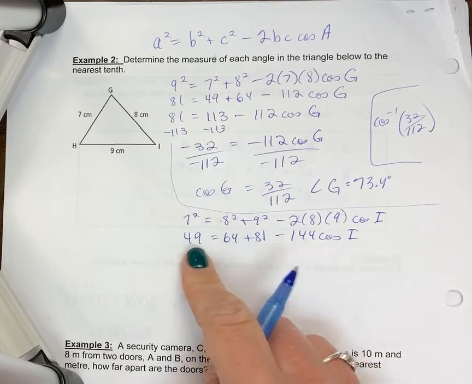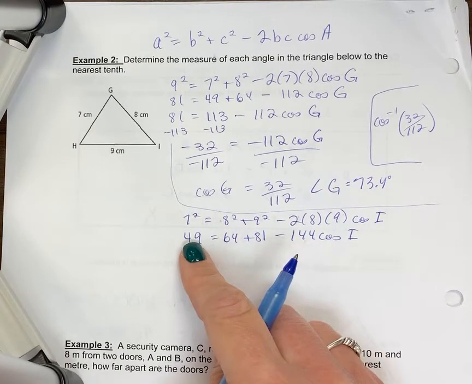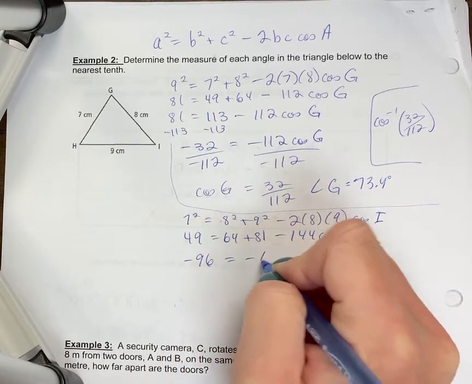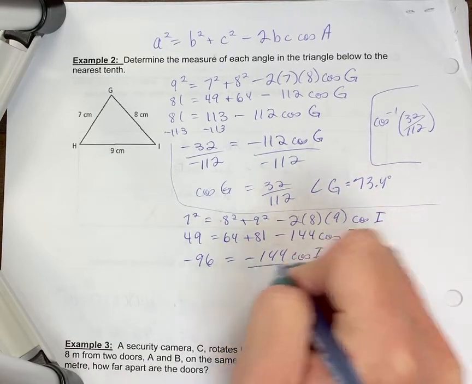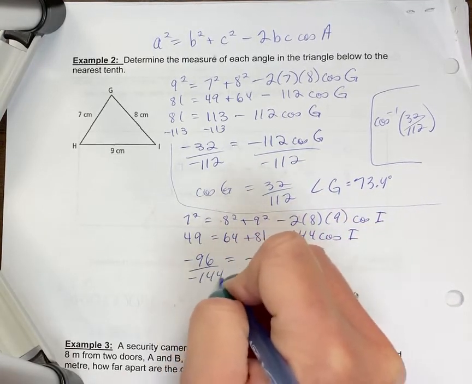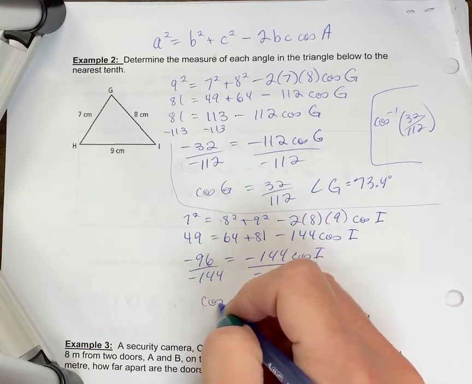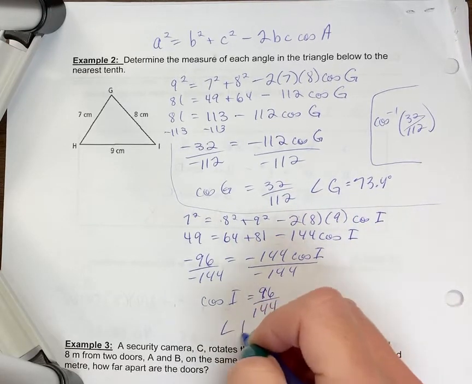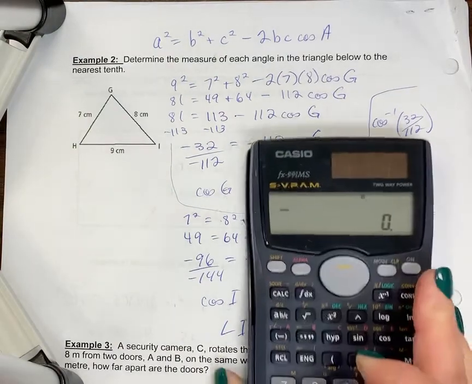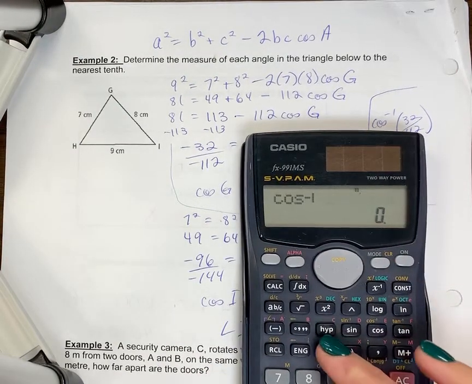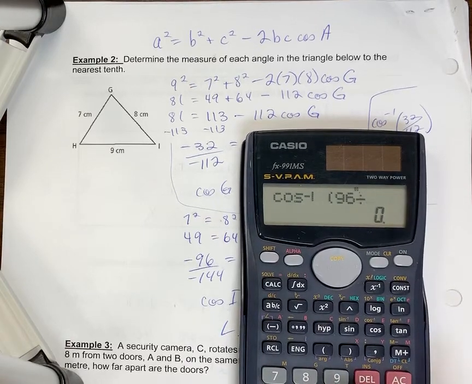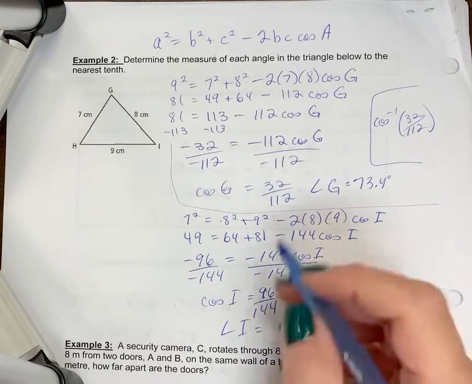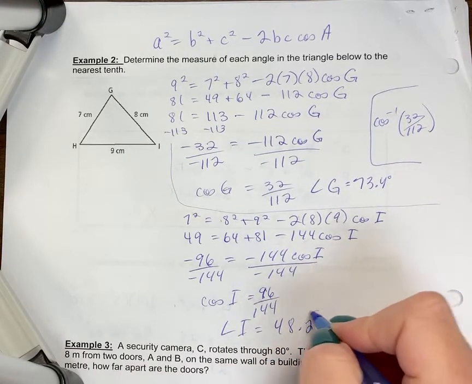You're going to move these two over. If you want to add them first to move it over, otherwise you can just go in your calculator, 49 minus 64 minus 81. You're going to get negative 96 on this side equals negative 144 cos of angle I. Divide off that coefficient of negative 144. So cos of angle I is equal to 96 over 144. There's no sense in reducing that because you're just going to put that right into your calculator using that shift button again. So shift cos, don't forget to open the brackets. Some calculators open your brackets for you, but then you should close the bracket. And we get 48.2 degrees when rounding to a decimal place.